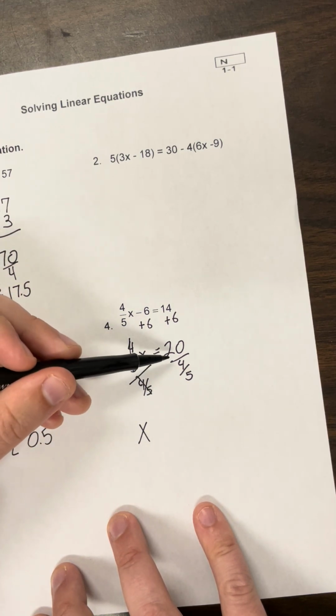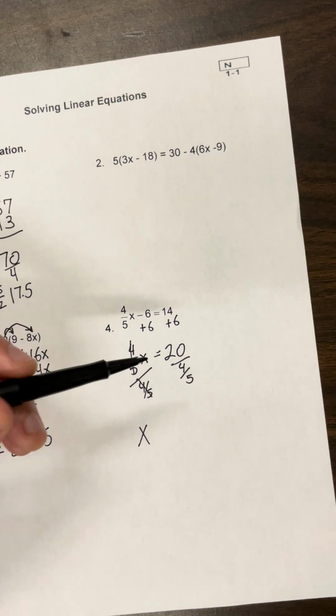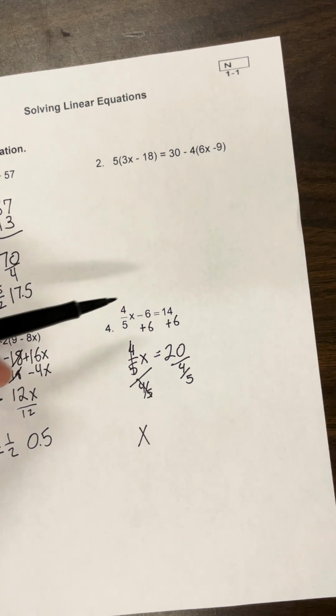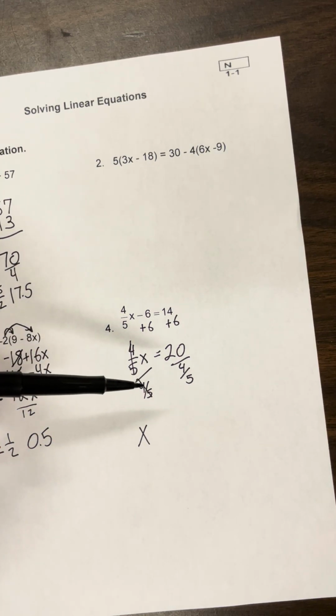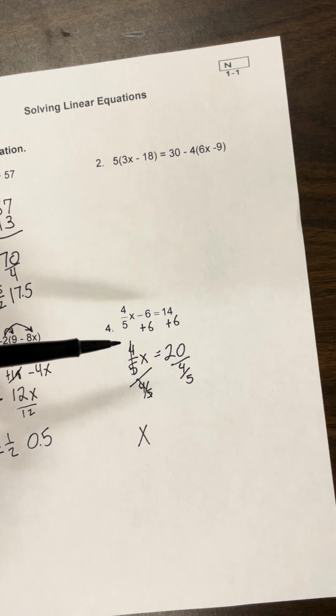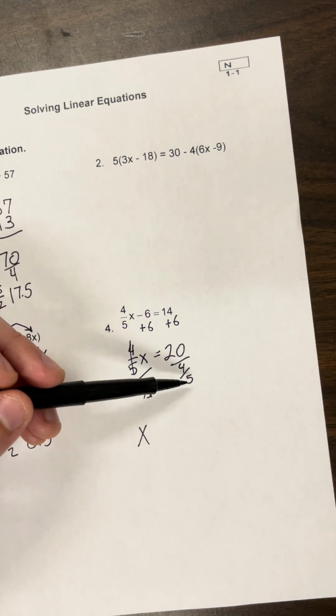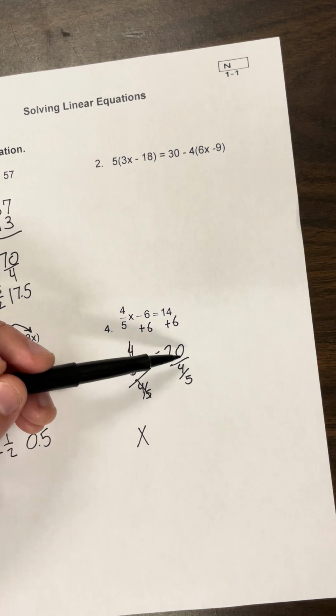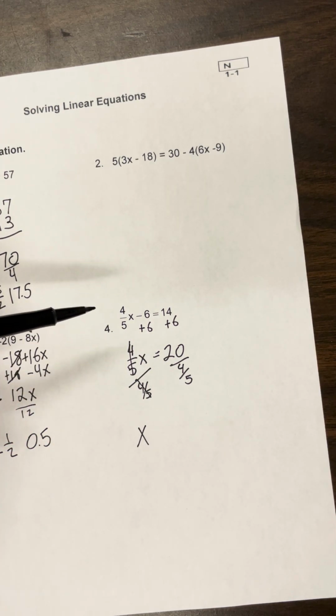So x would be 20 divided by 4/5. If you're dividing by a fraction, you can flip it and multiply. So I would be multiplying the 20 times 5 and then dividing by 4.